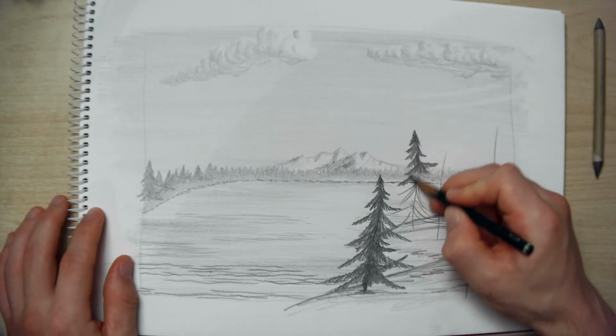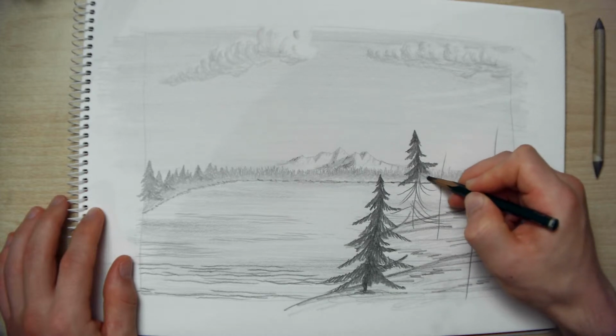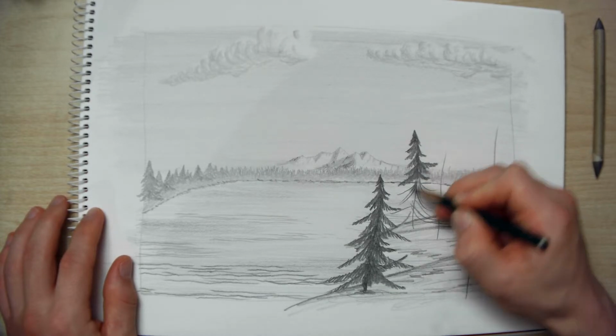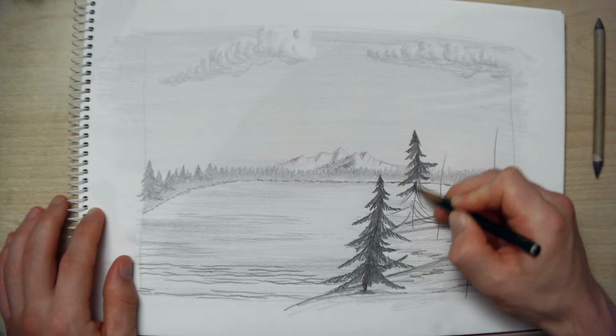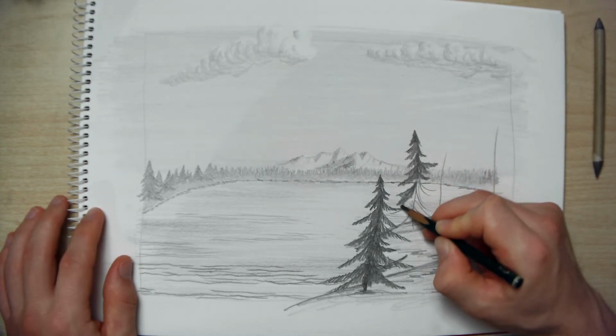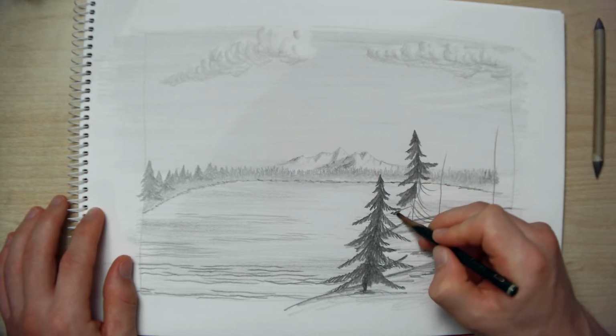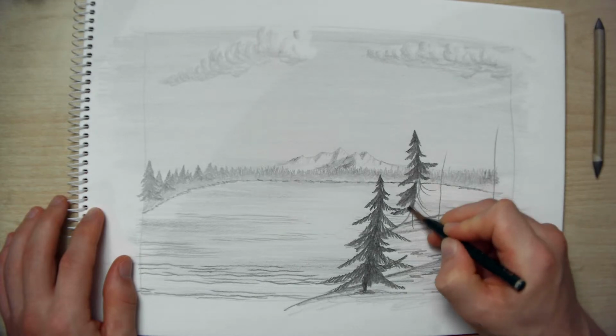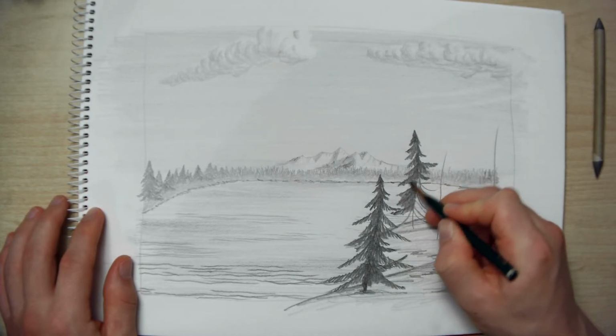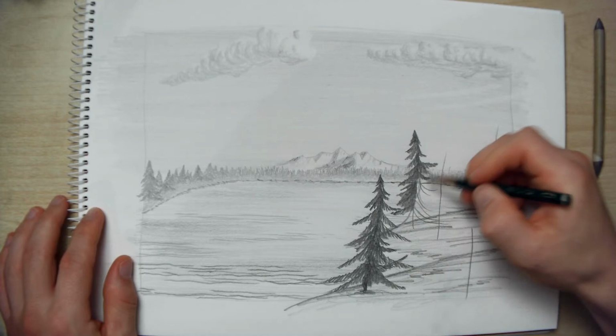Coming in over here. Next one right there. One down here. This one right there. Something more in here to fill up some gaps.